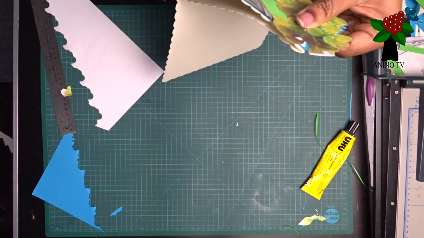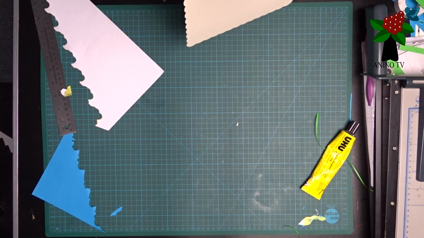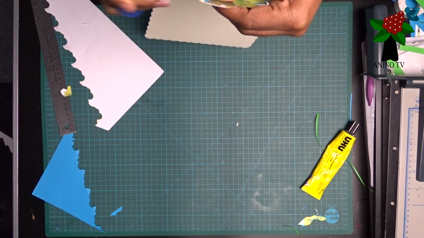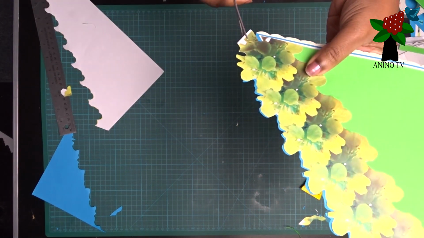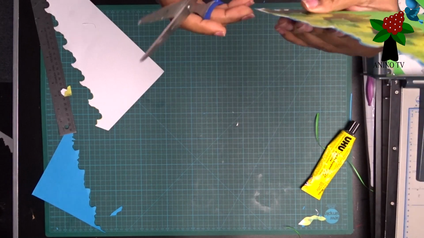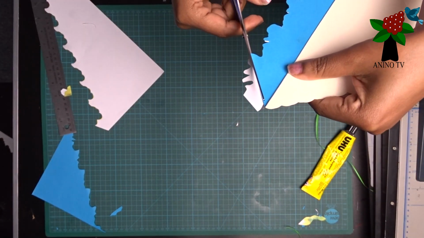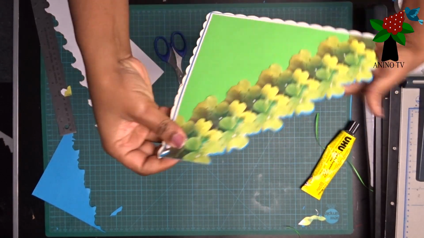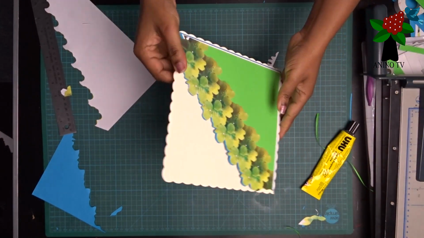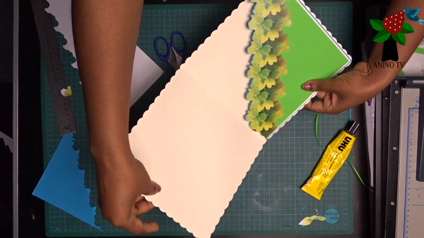Let's see how we're going to trim this. Let's trim. This, we turn it out and we just trim from here. We don't need it. Just trim it out like so. So here we have our nice decorative edge card.